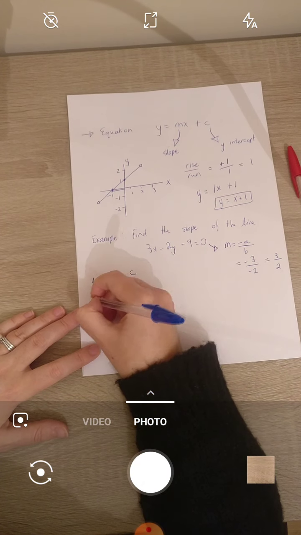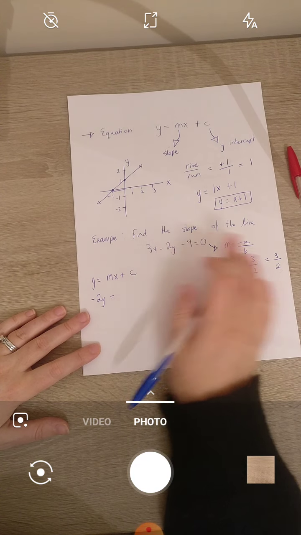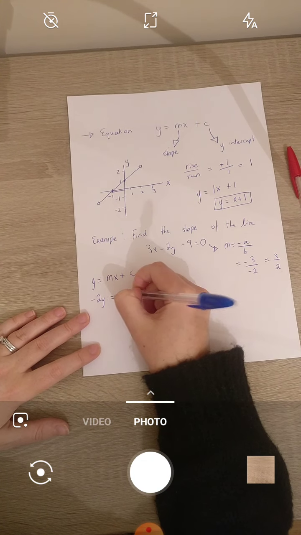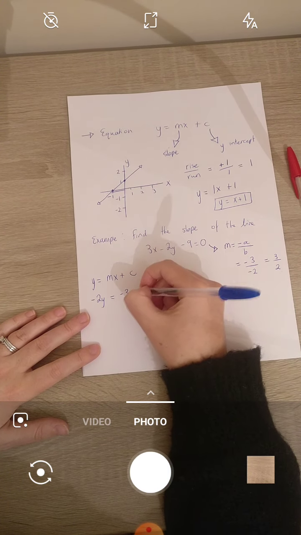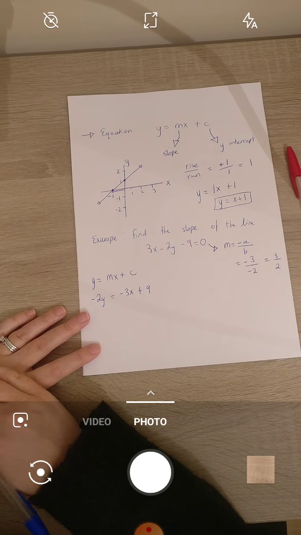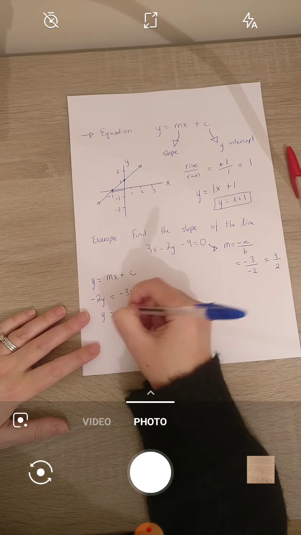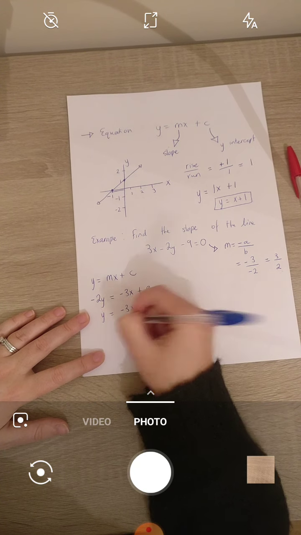So I'm going to leave the minus 2y on the left on its own. The 3x moves to the other side and becomes minus 3x. The minus 9 moves to the other side and becomes plus 9. So leaving y on its own, we end up with minus 3x over minus 2.